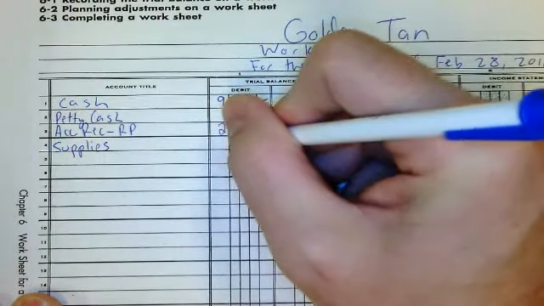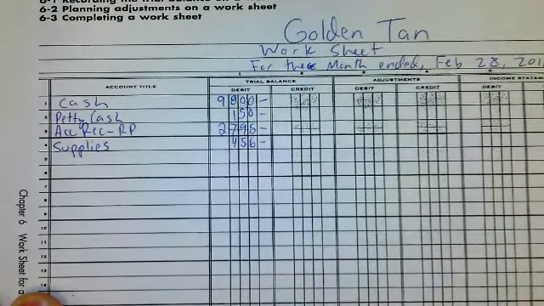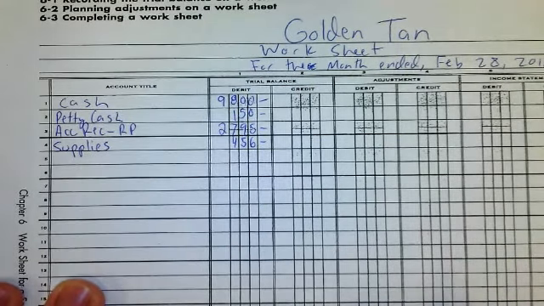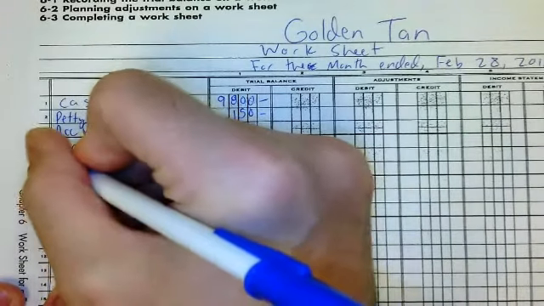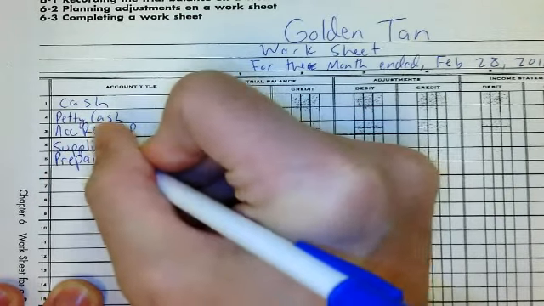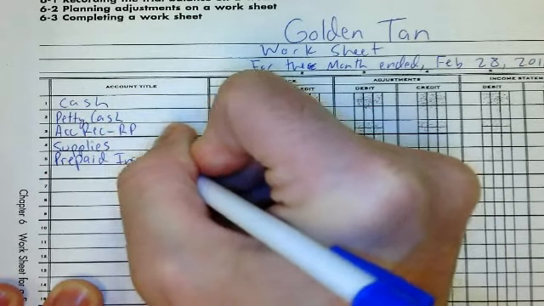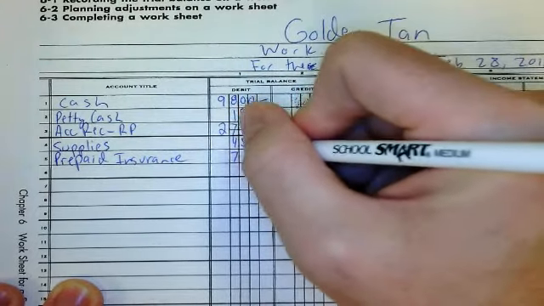We have $456 worth of supplies. Next one is prepaid insurance. The balance is $750.